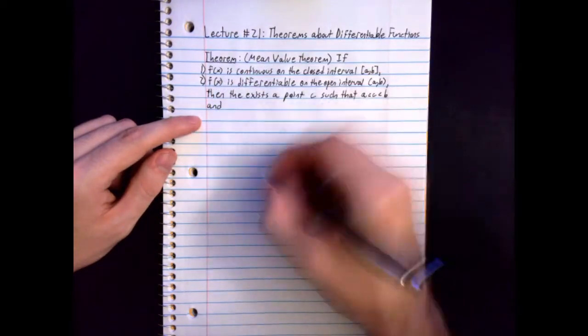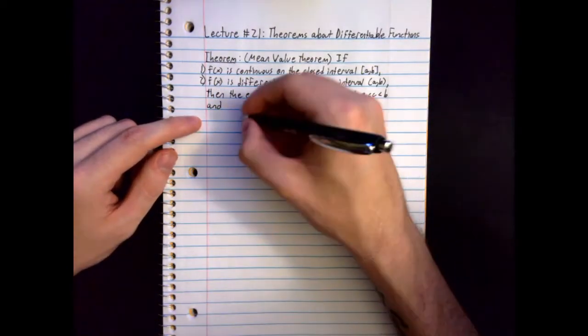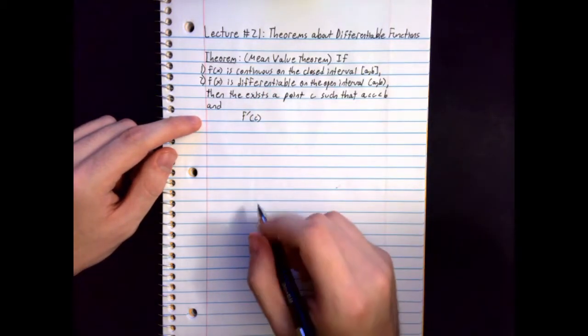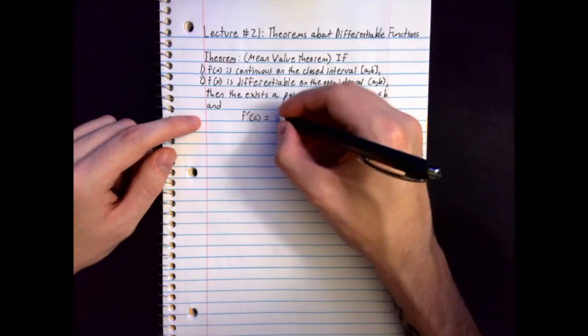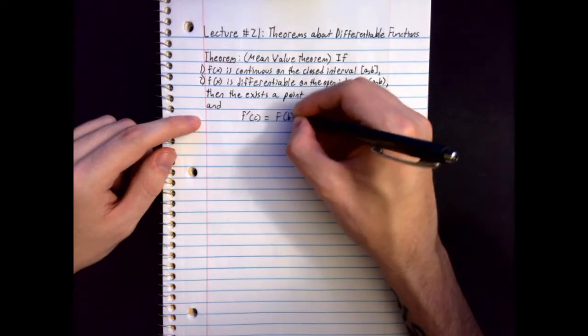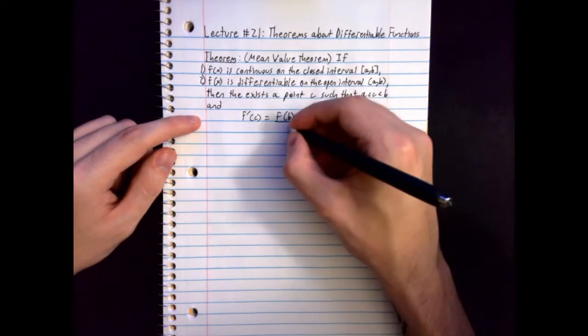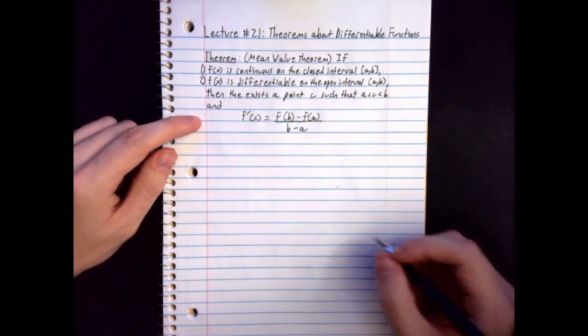And the important thing is that f prime of C, if I evaluate the derivative at that point C, is equal to f of b minus f of a divided by b minus a.